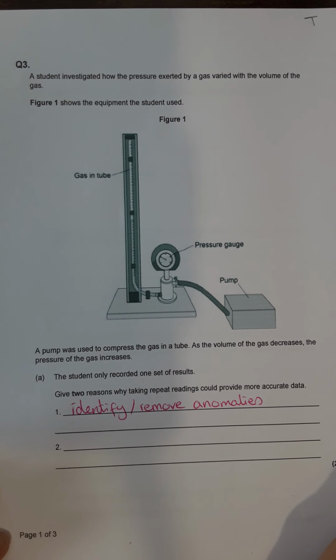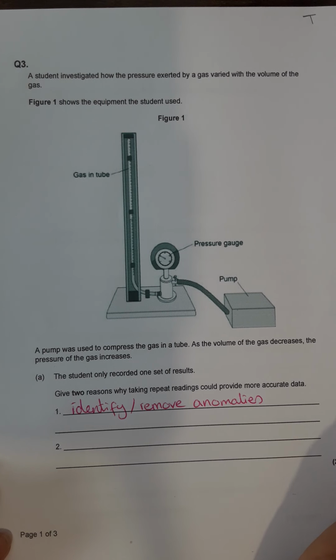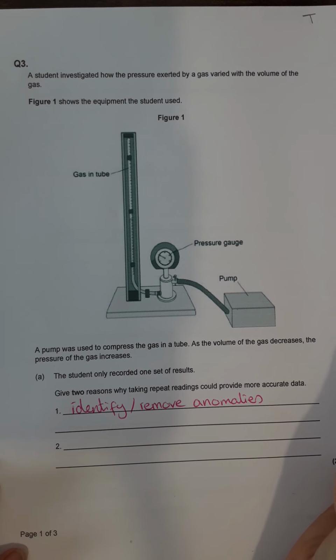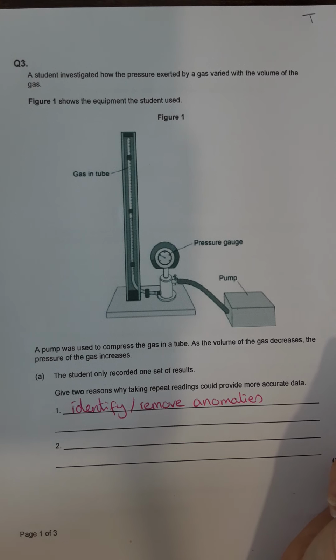If we only do one reading, then how do we know if that's right or if it's around what the mean reading should be? It also reduces the effect of random errors, so errors that may just come up and we might not have an explanation for them. They might not happen again if we repeat our experiment, so we need to check for that.